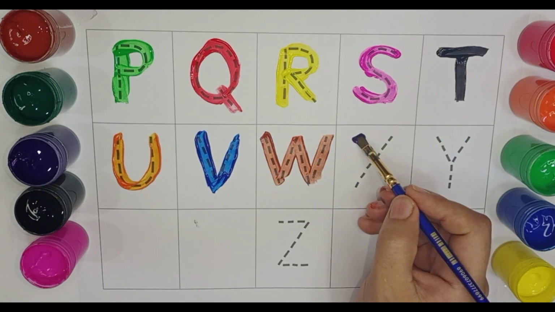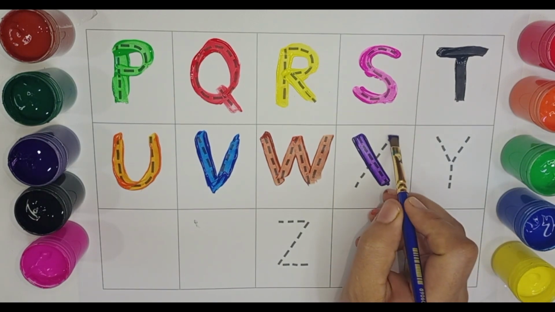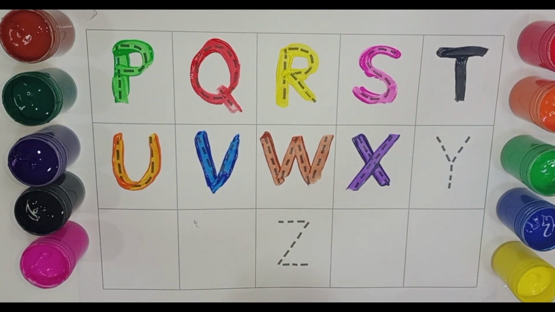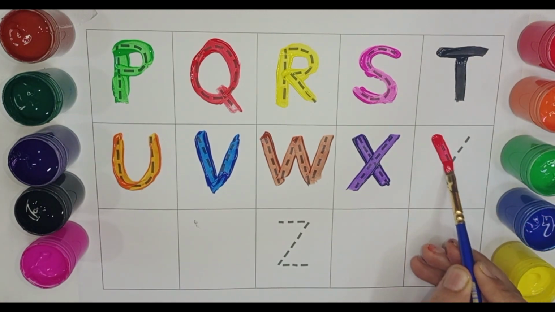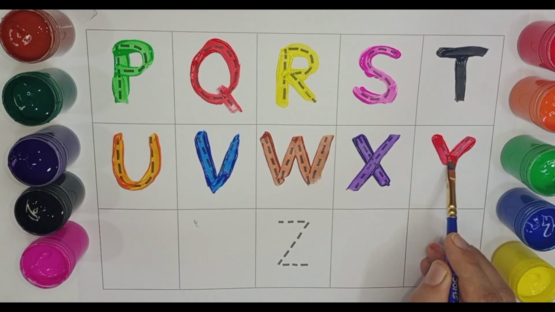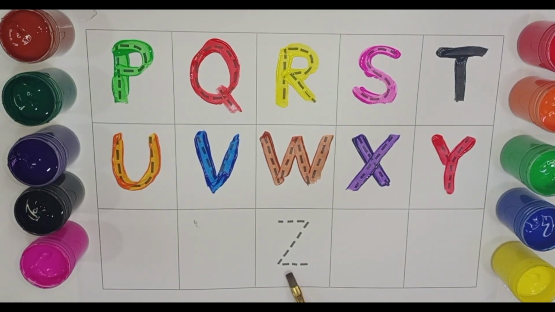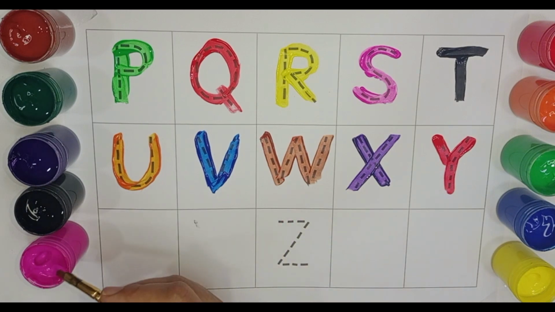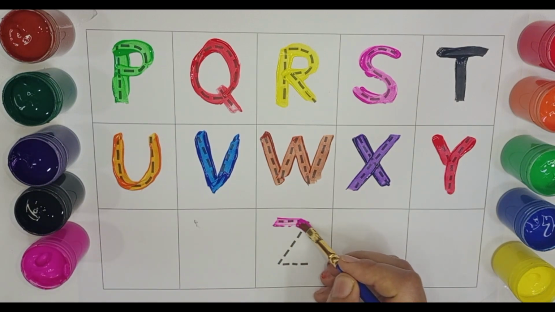X is for xylophone. Y. Y is for yo-yo. Z. Z is for zero.